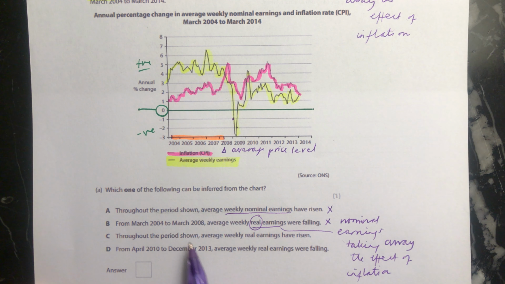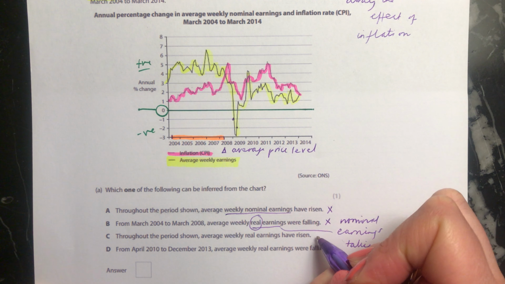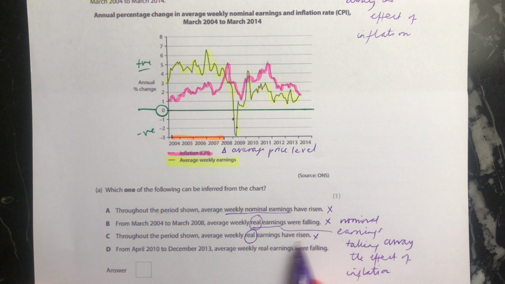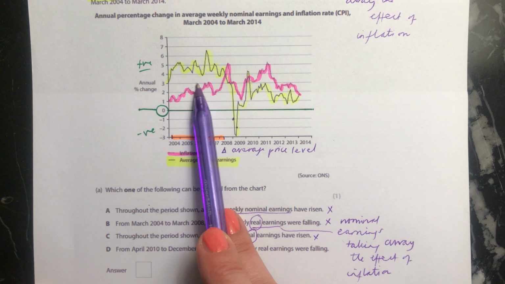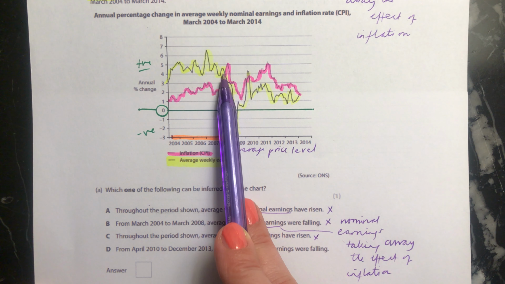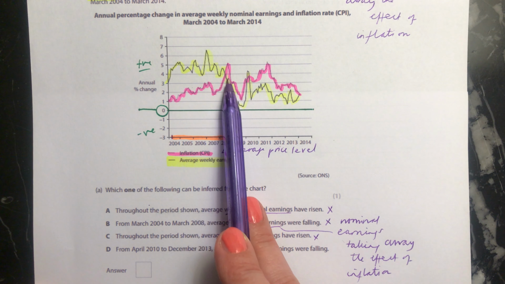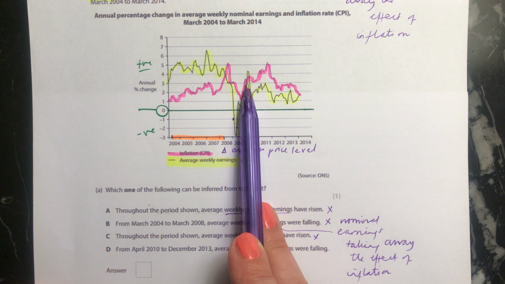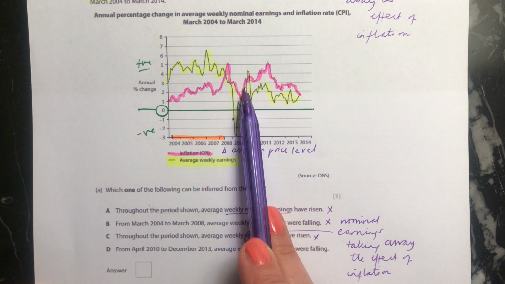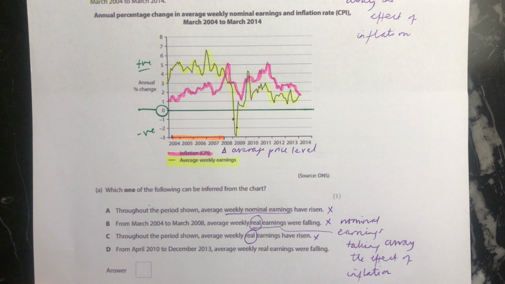The next one, throughout the period shown, average weekly real earnings have risen. Again, this isn't true because for real earnings, we have to take away the effect of inflation. So in this period here, real earnings are increasing because inflation is less than the change in the income. However, in this period here, you can see the pink line, inflation, is higher than the yellow line. So in this period, the real wages were falling. And then in this section here, again, the pink line is above the yellow line, so real wages again were falling. So it's definitely not true that the average real earnings have risen over the period.